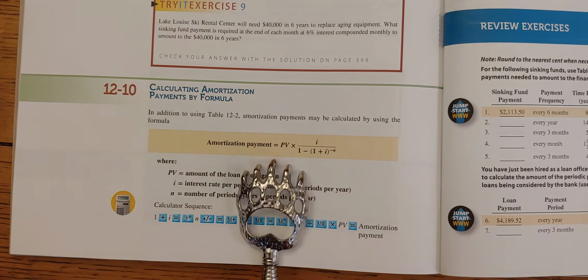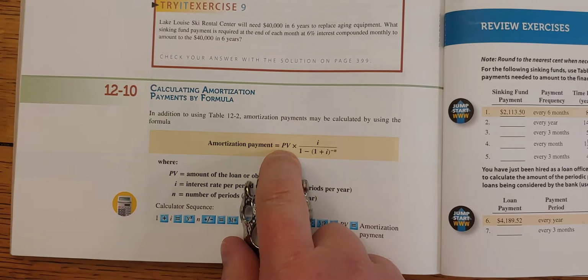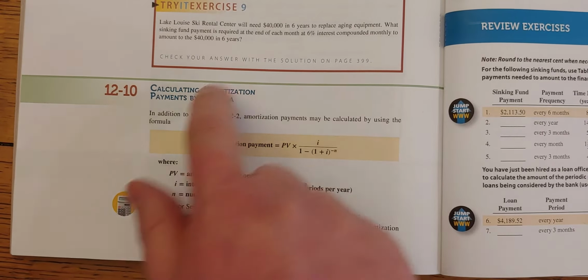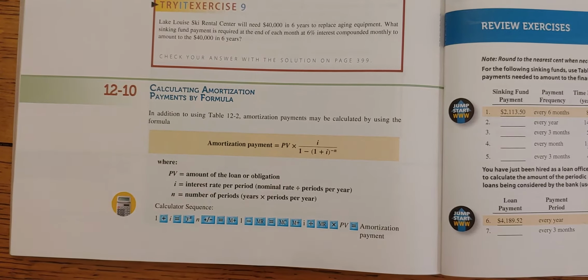What we will do is we will use the amortization. This is basically the present value formula for an annuity. And again, we just reconstruct it. We find the derivation.